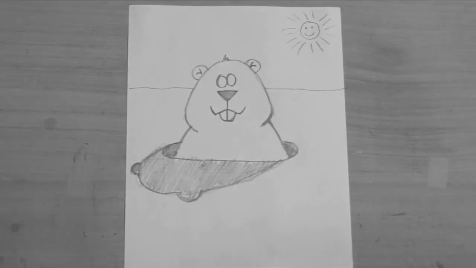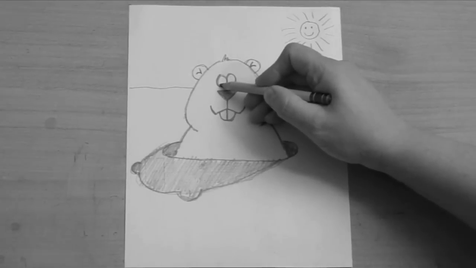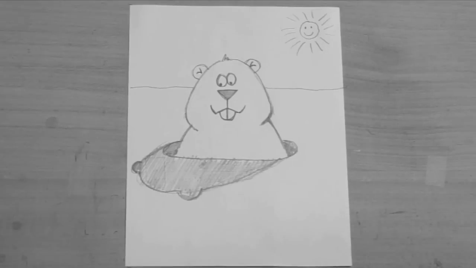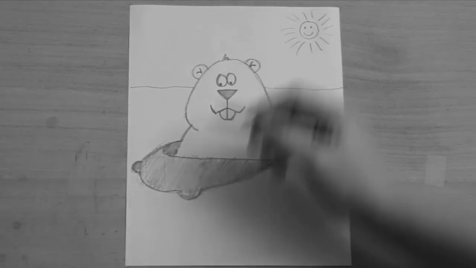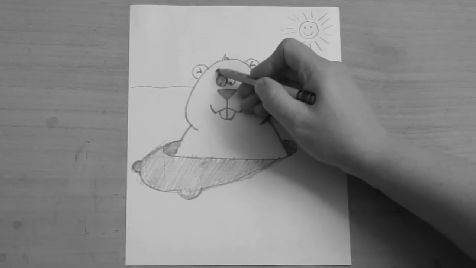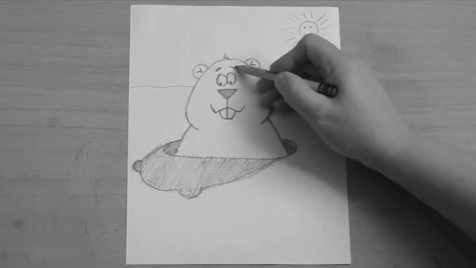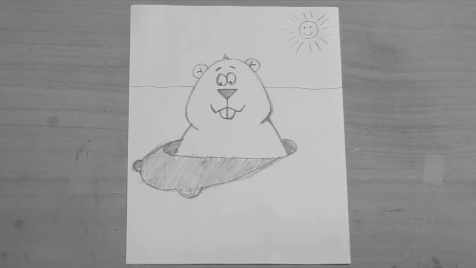Okay, now I want to make it look like the groundhog is looking at his shadow. And he's scared of his shadow, so I'm going to make some eyebrows that are curved like he's frightened by his shadow.